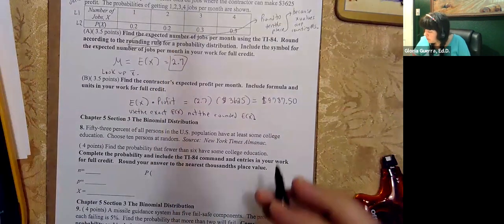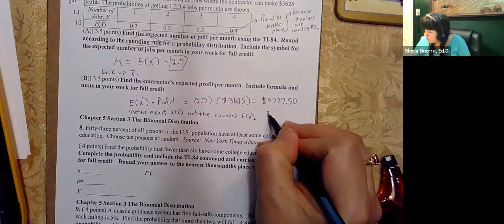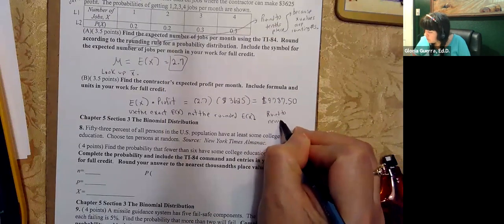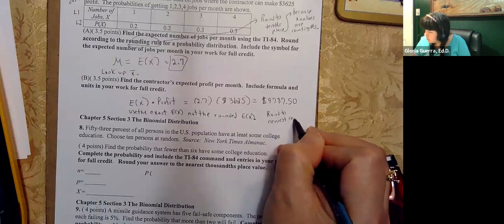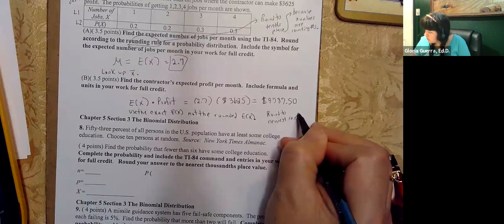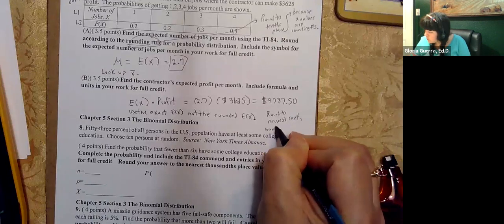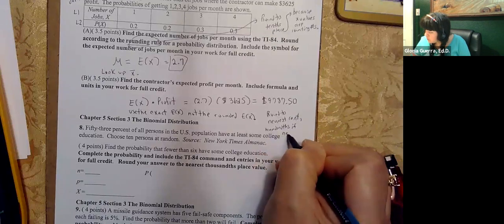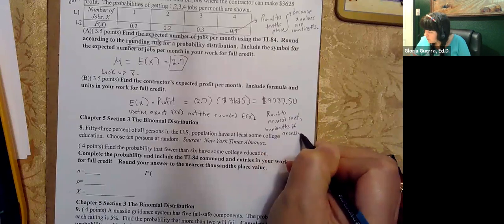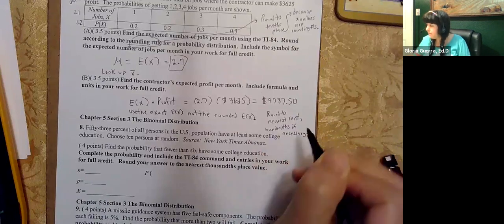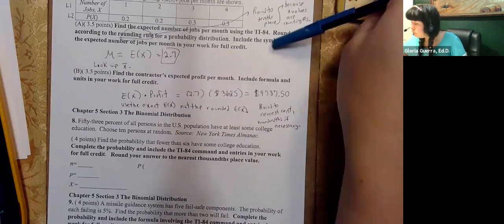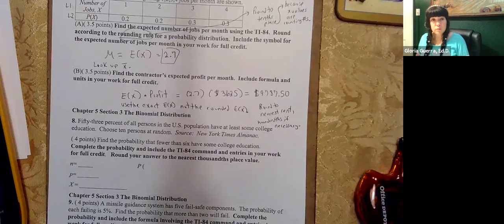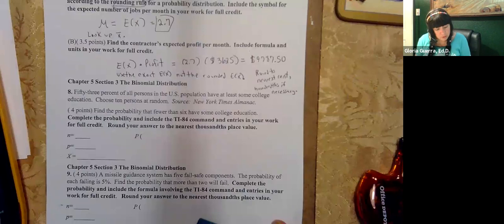So round to the nearest cent, which is hundredths, if necessary. This one chopped off on its own. I just have to add a 0. Okay, let's see.